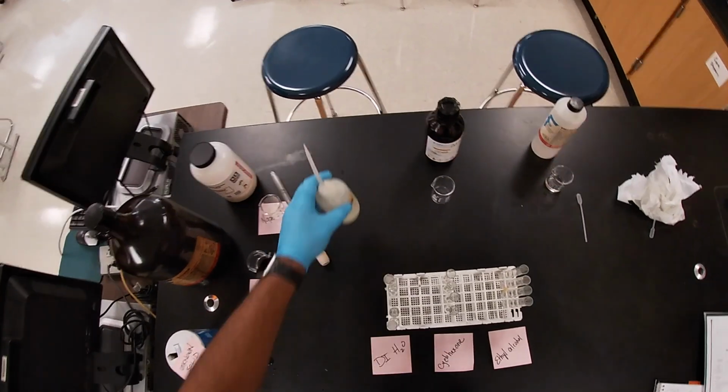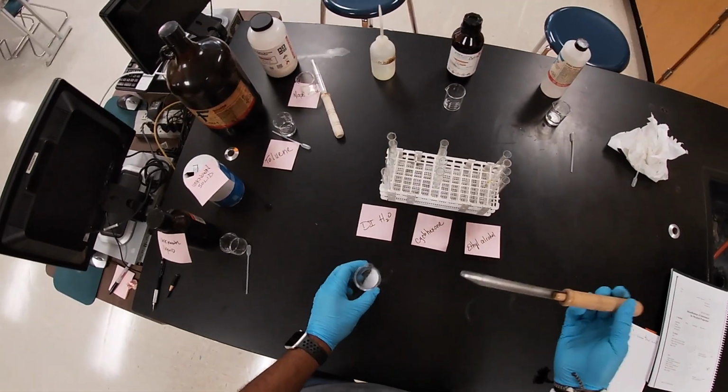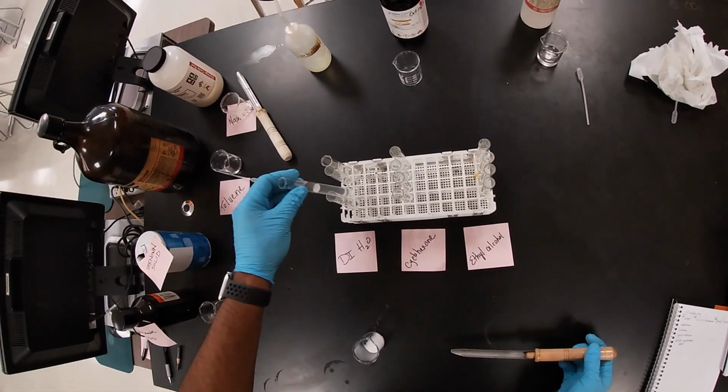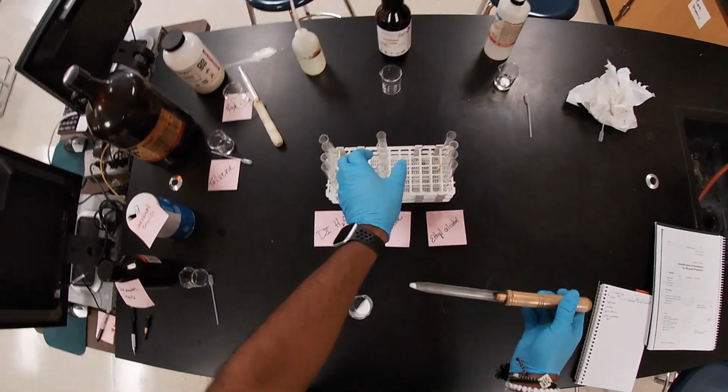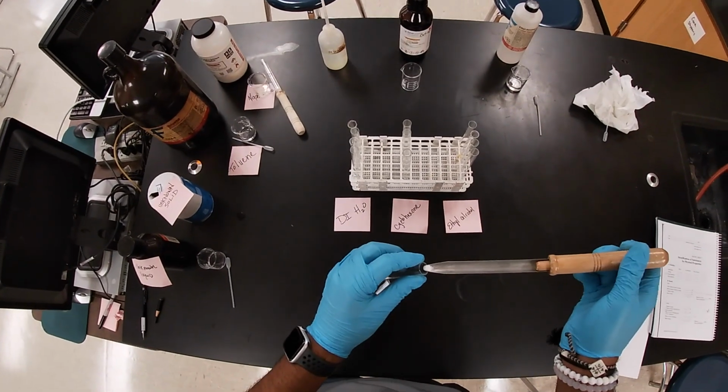Then I'm gonna add some salt here. I'm gonna add some salt to my third one, which is a cyclohexane.